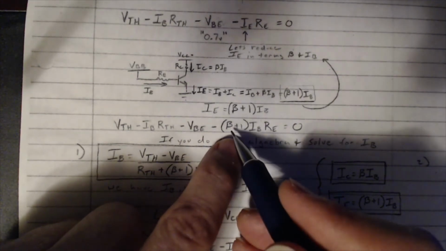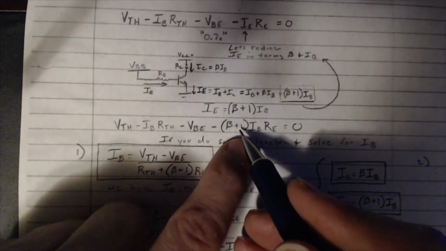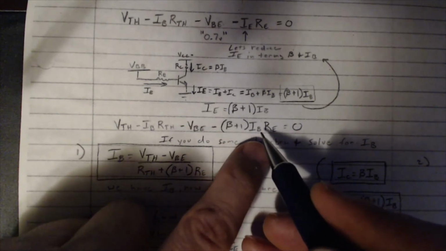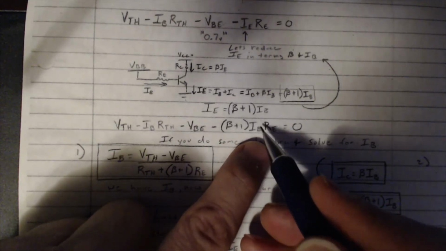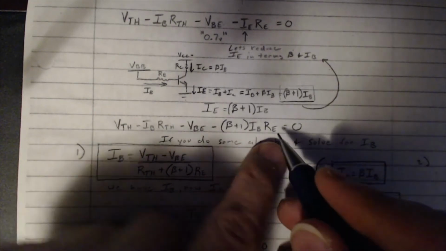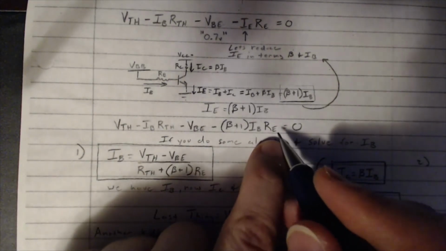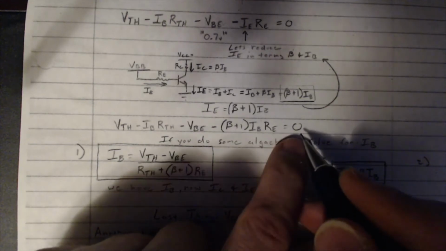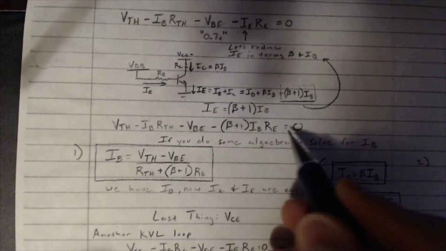If not, we'll just take 100. Plus 1 times, again, we're trying to find the base current, times the emitter resistance, which we would have already had that value. All of that equal to 0. So we can go ahead and just rewrite this and solve for IB. Okay.